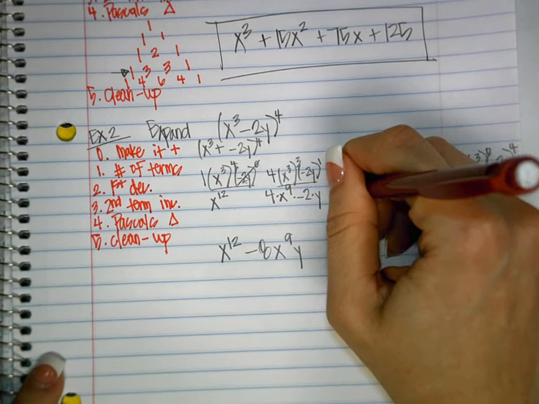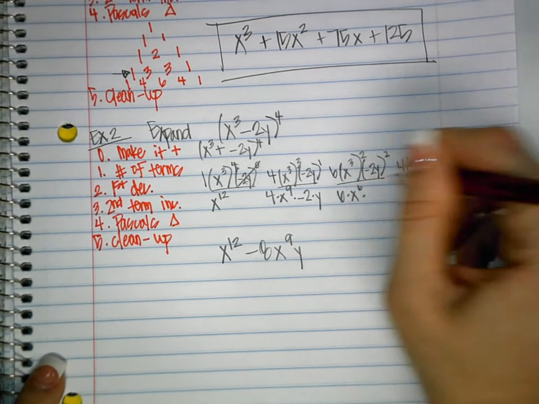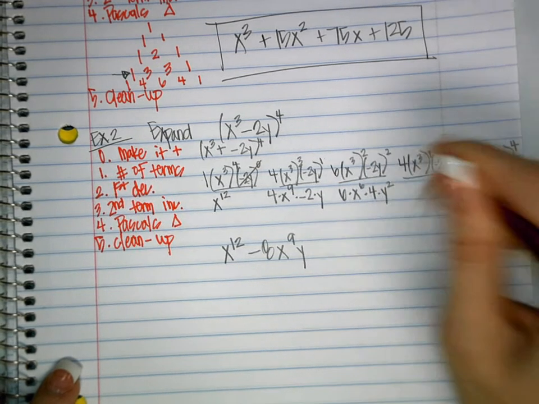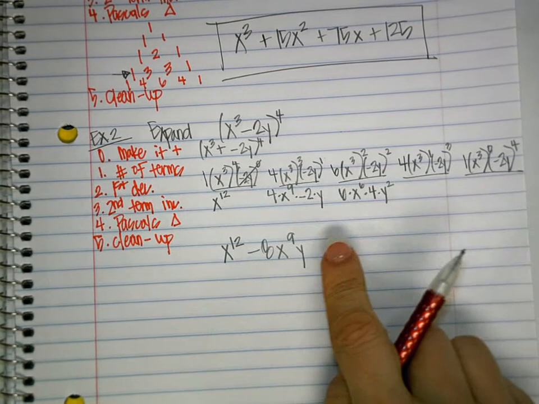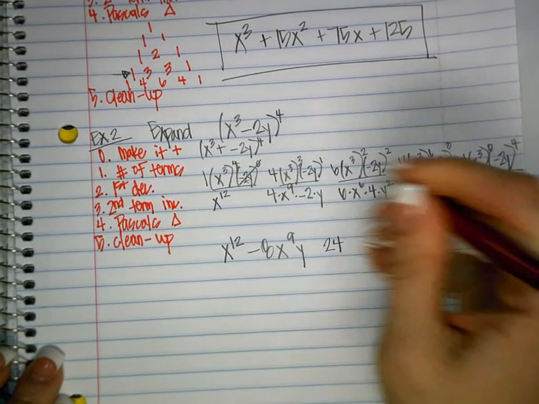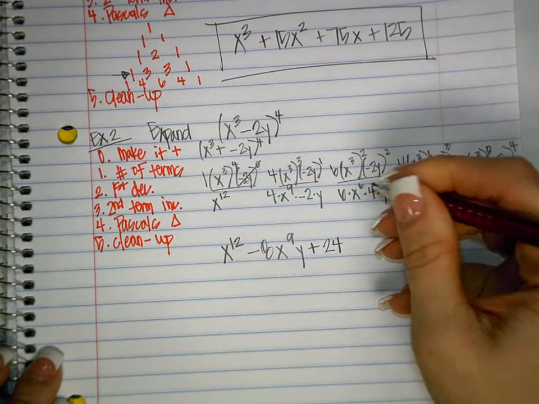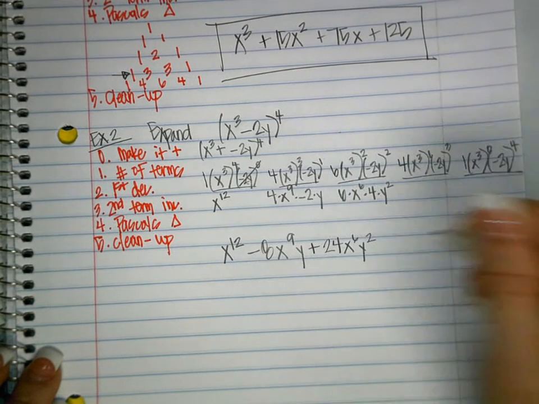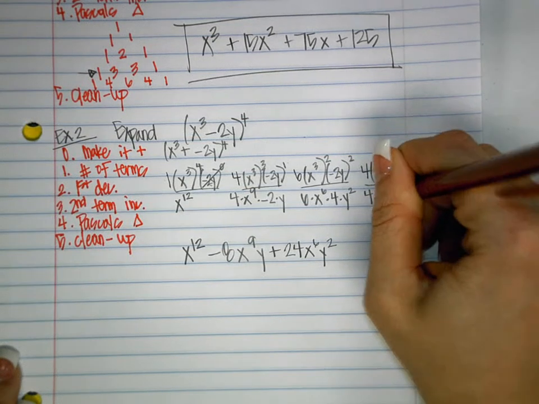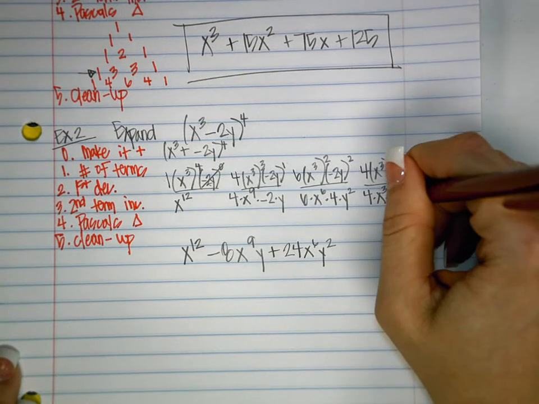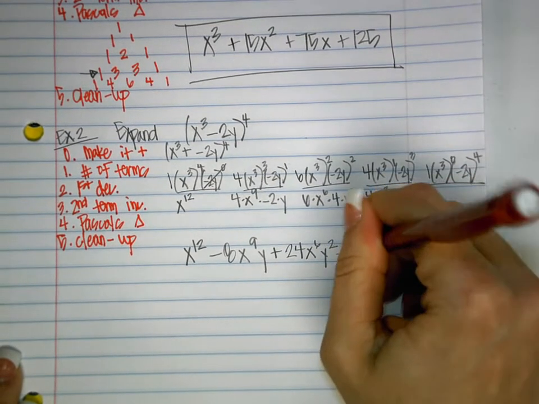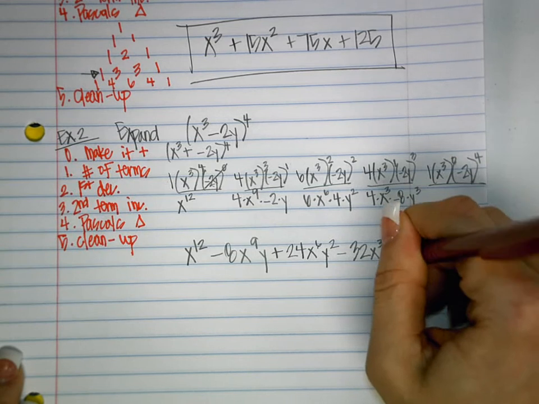Your next term you have 6 times x to the 6th. Negative 2 squared is a positive 4 times y squared. Make sure when you multiply these together that you're putting the sign in between. Okay, 6 and 4 gives you 24. We do have to put positive though. So plus 24 x to the 6th y squared. Then multiply 4 times x cubed, times negative 2 cubed, which is negative 8, times y cubed. So negative times positive gives you minus 32 x cubed y cubed.